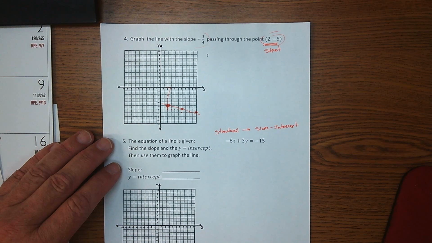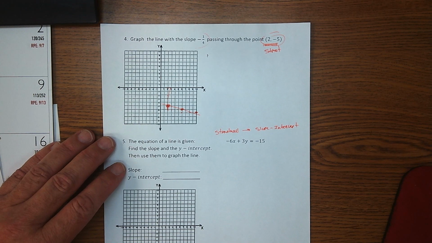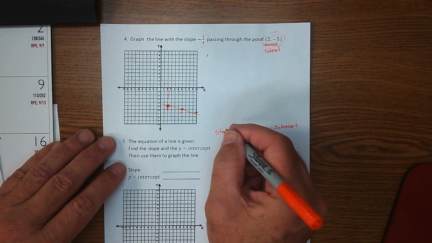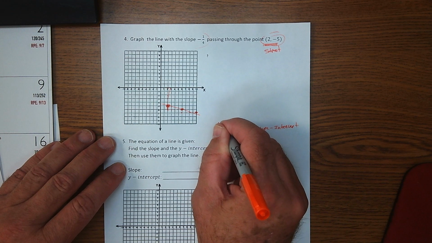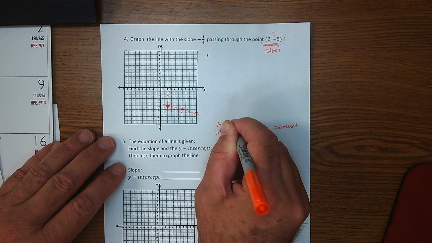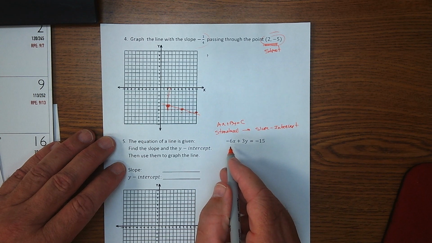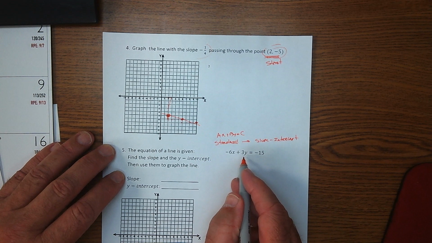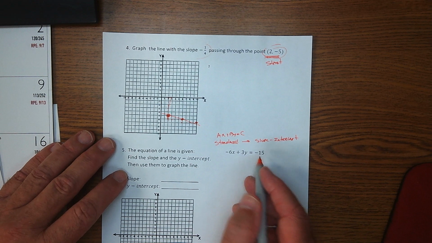I would dare say you've changed an equation at least 100 times by now. The only difference is, standard form is ax plus by equals c. So this is standard form. My a is negative 6, my b is 3, and my c is negative 15.